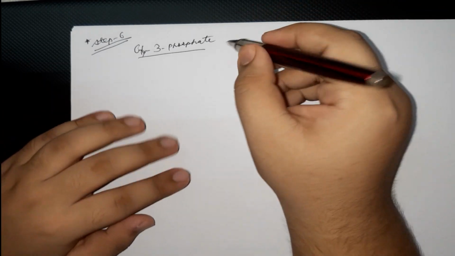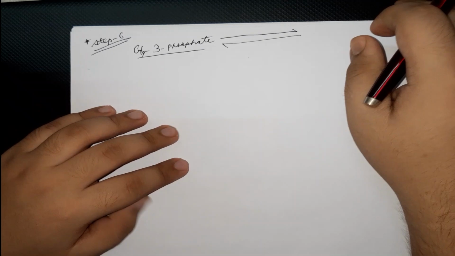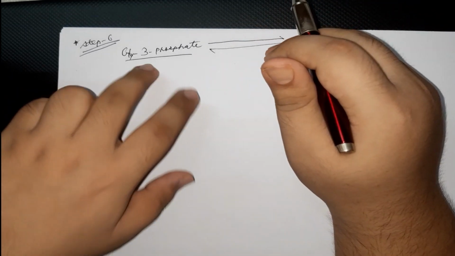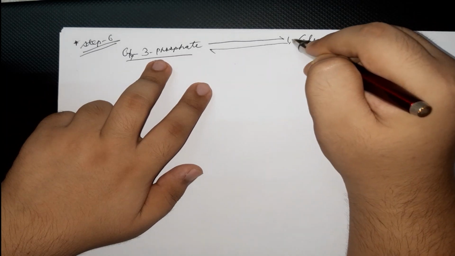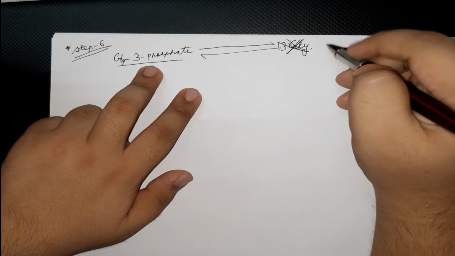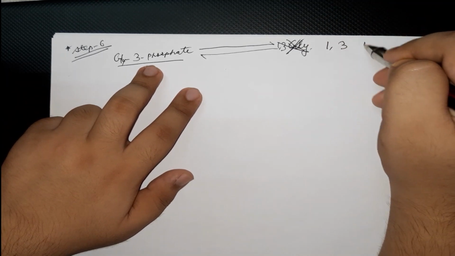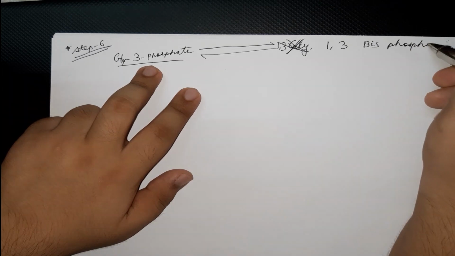This is again reversibly converted into, or rather I'm rewriting this, 1,3-bisphosphoglycerate.